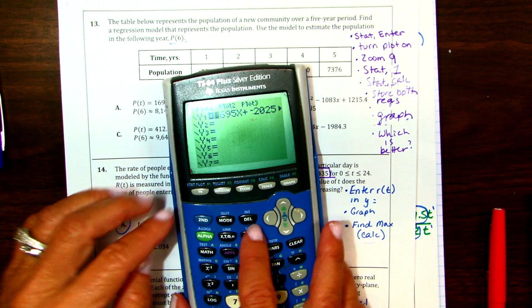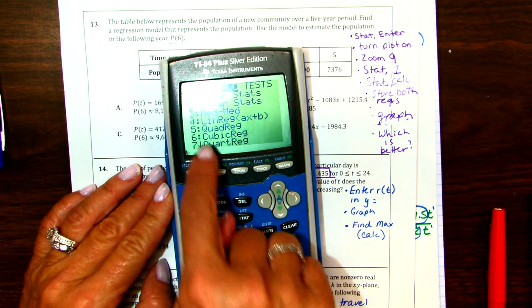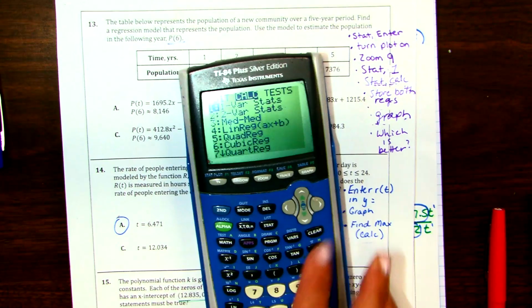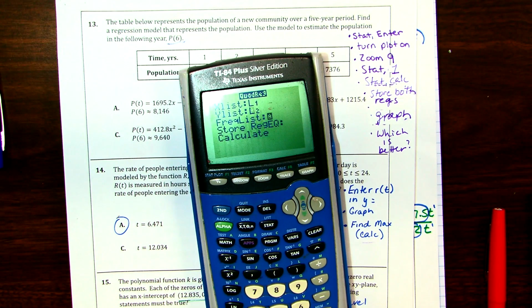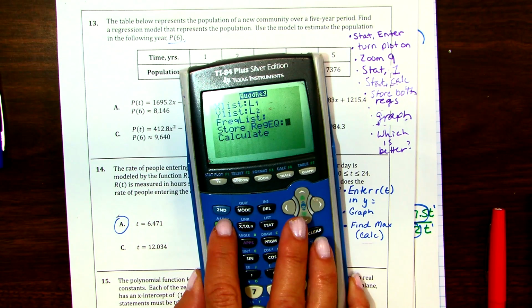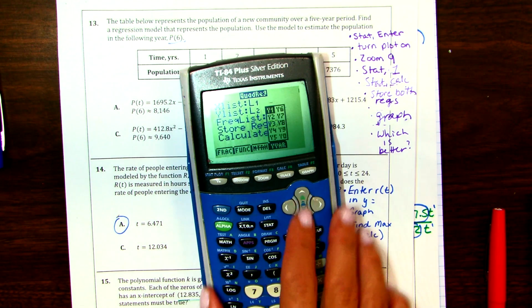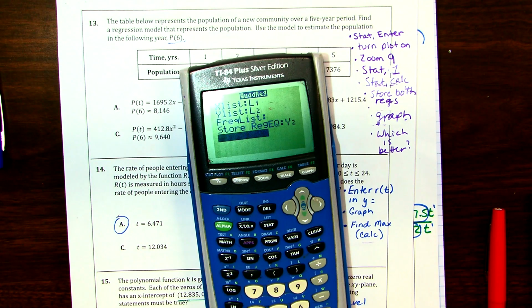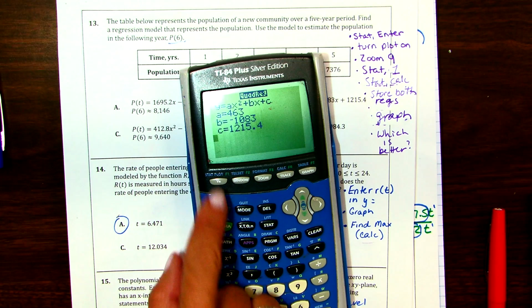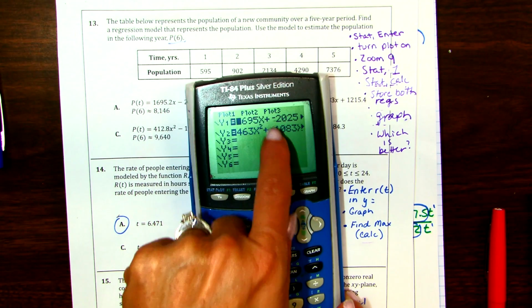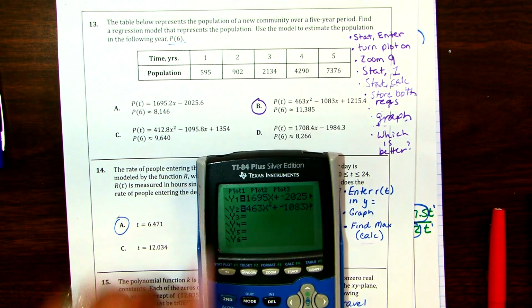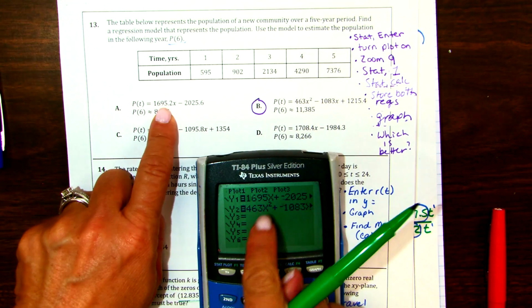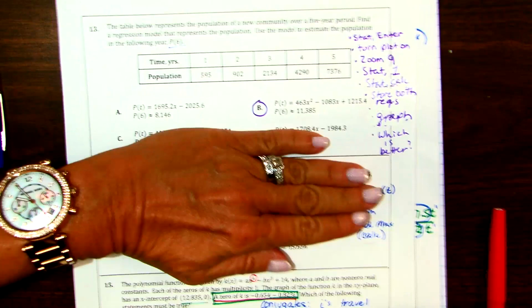Okay, let's go back to stat, over to calc, and let's save it as a quadratic, because there's also choices here that have x squared. So quadratic. I'm going to store it, but instead of storing it at 1, I'm going to store it at 2. Alpha trace, because I already have something in the spot of y. So y2, enter, enter, enter. Okay, so if I go to y equals, now it's stored in y2. There's my linear and there's my quadratic. So just doing that, you know the two choices. It has to either be A or B, because that's the linear one, that's the quadratic. These are out of the running.